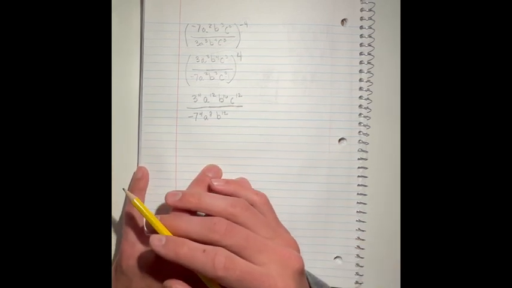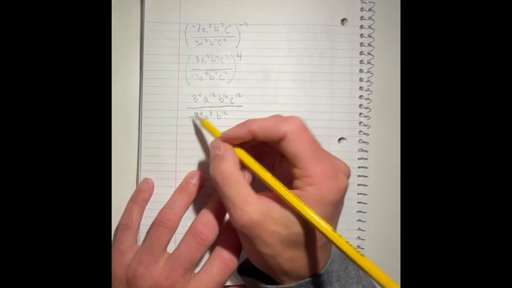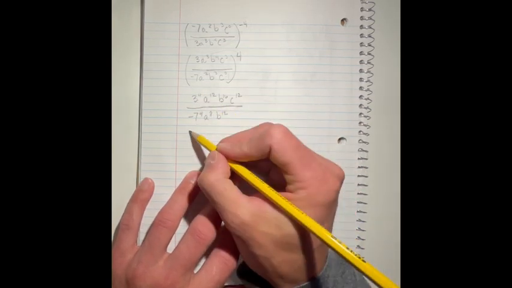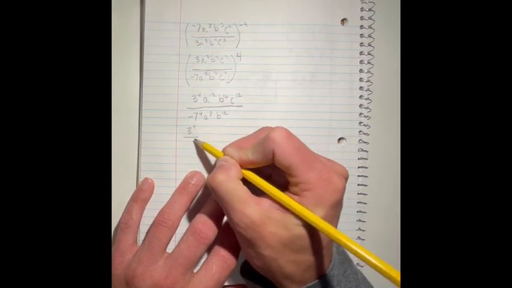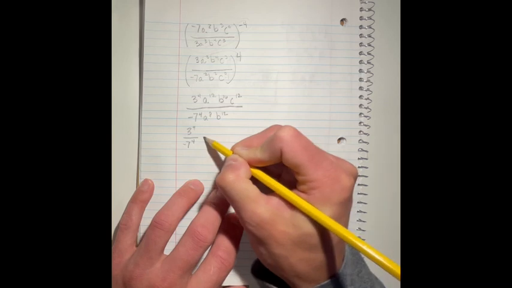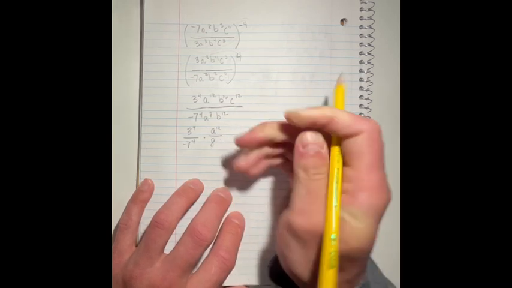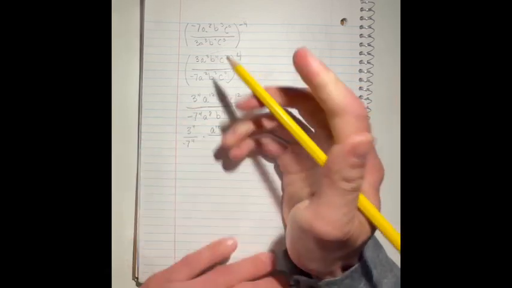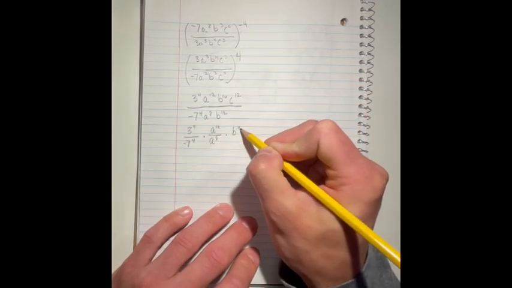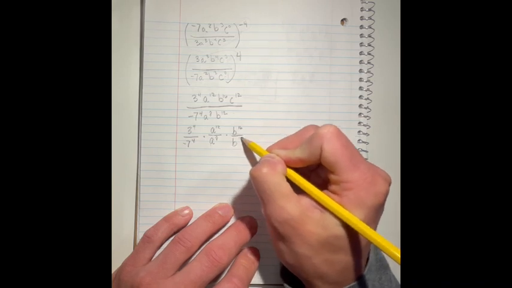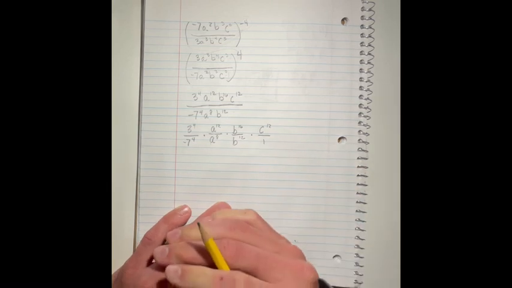Okay, from here we're going to start simplifying. We can separate these out. So why don't we take our integers here? We could just say this is 3 to the 4th over negative 7 to the 4th times a to the 12th over a to the 8th times b to the 16th power over b to the 12th power times c to the 12th power over 1.